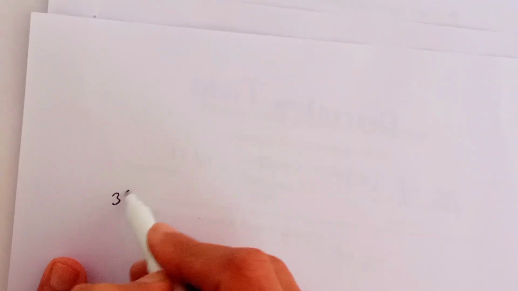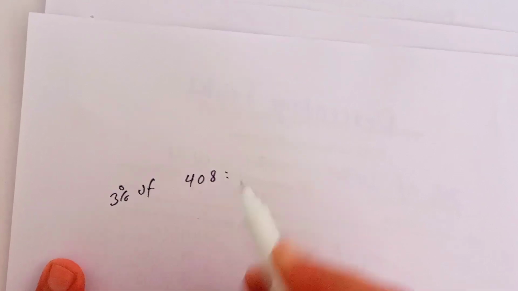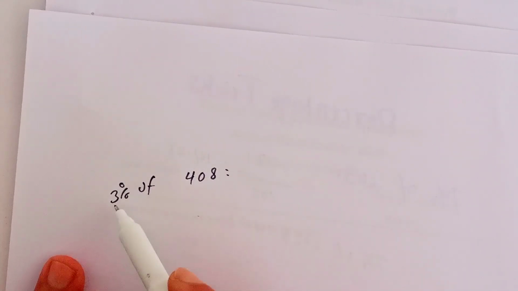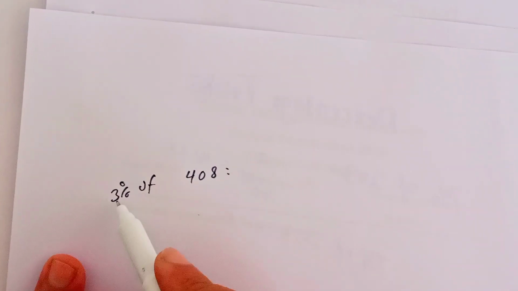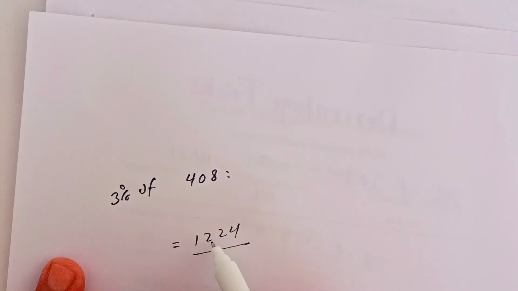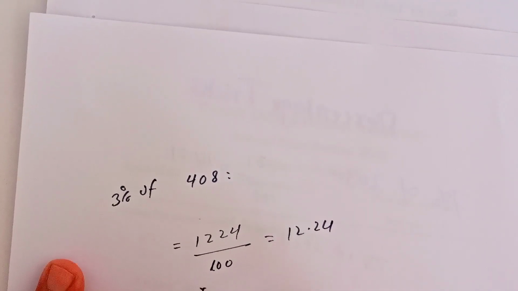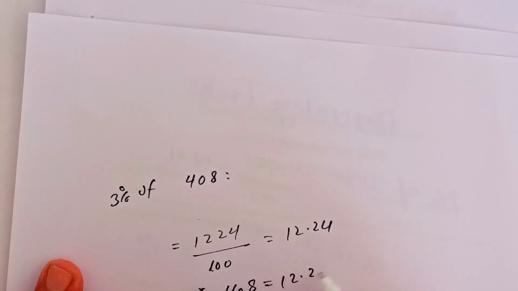Just like 3% of 408, right? So again we will multiply 3 by 408, right? 3 times 8 is 24 and 3 times 4 is 12, right? So we will divide 1224 by 100, so it is equal to 12.24. So 3% of 408 is equal to 12.24, right?